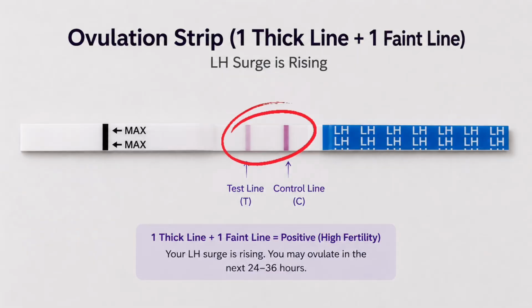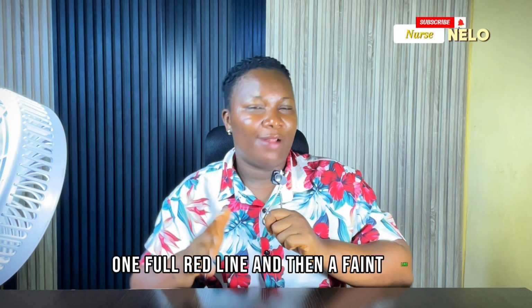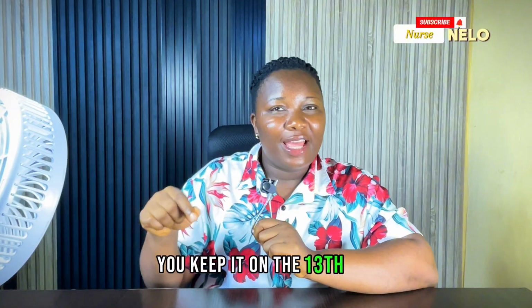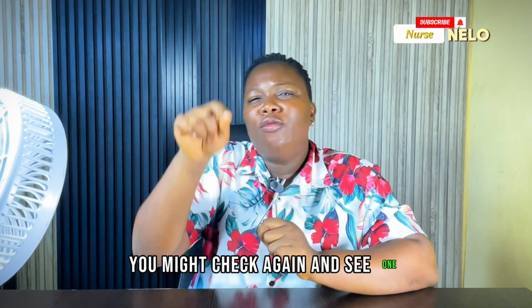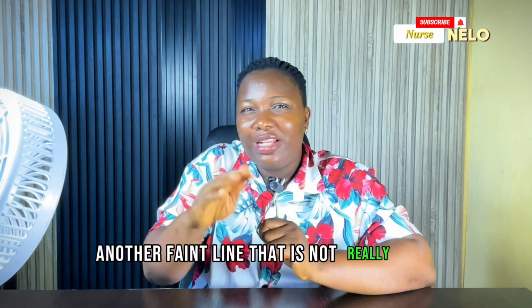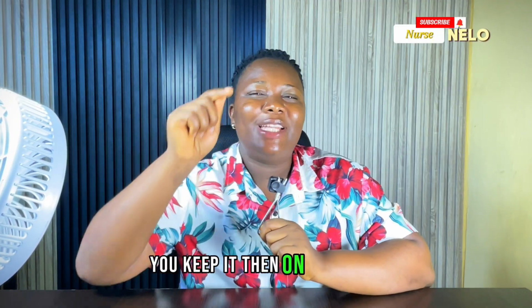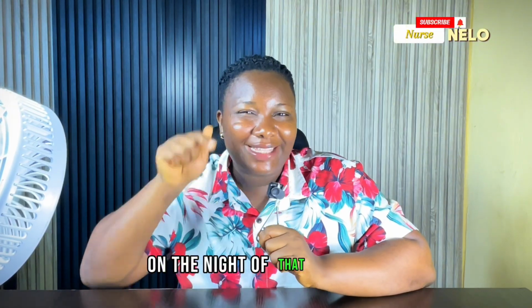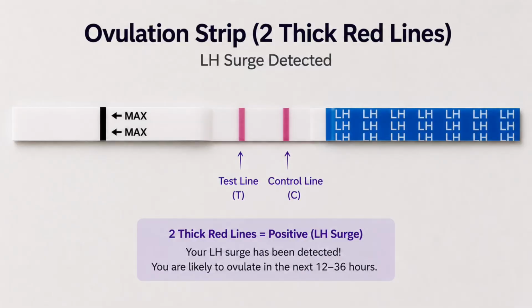You keep. On the 12th day, you test. You might get a red line and then a faint line. One full red line and then a faint line. You keep it. On the 13th day, you might check again and see one full red line and another faint line that is not really that faint. You keep it. Then on that 13th day, you try again. You test again. The possibility of having two sharp red lines is possible.